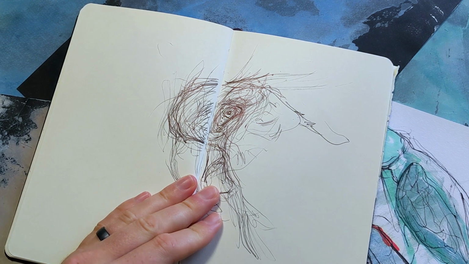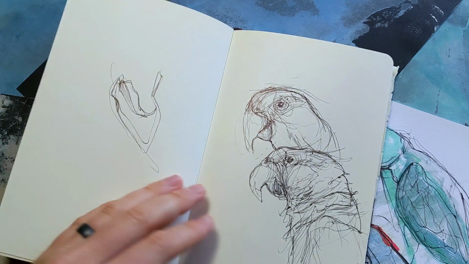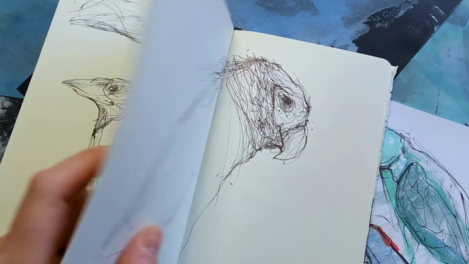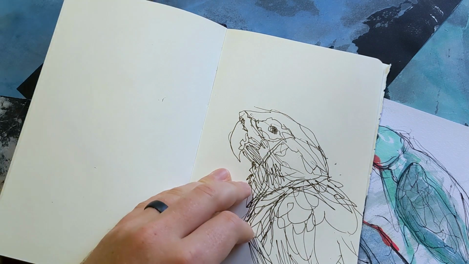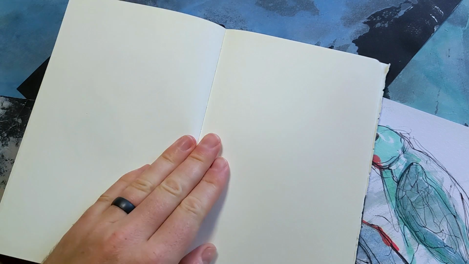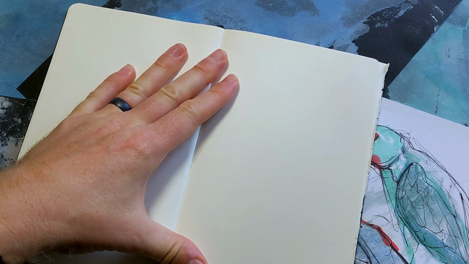I often use thumbnail sketches to quickly capture the essence of a subject or an idea. And a thumbnail sketch is simply a drawing that represents the key features of a subject without trying to be detailed or precise.